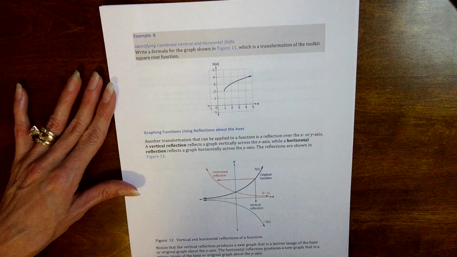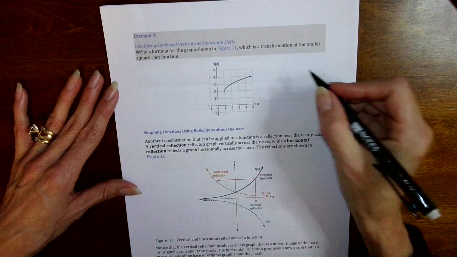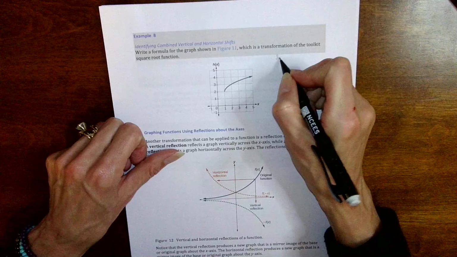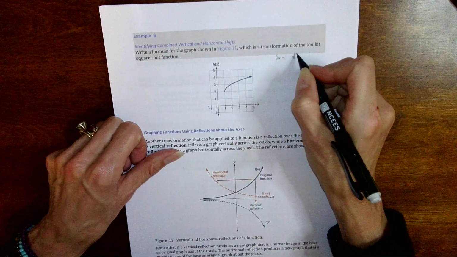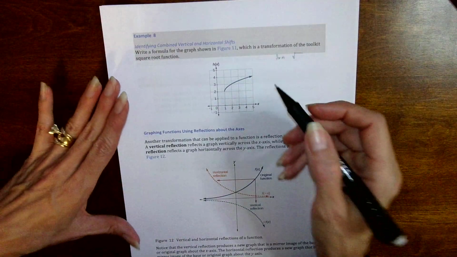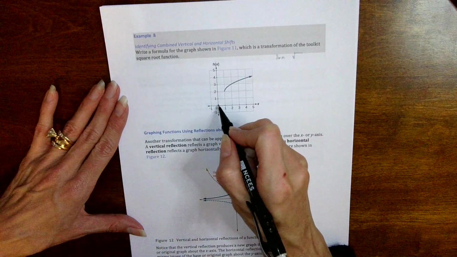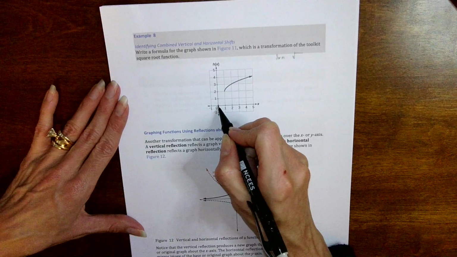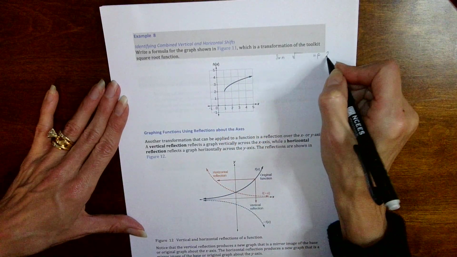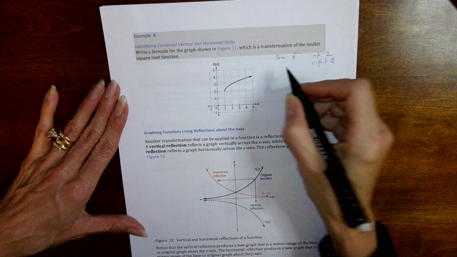Now they've given you a graph, and they want you to figure out what the formula is. So I know this is some form of the square root function, because it looks kind of like a curved arm, but typically our toolkit function starts at 0, 0, so I know it's up 2, and it's to the right 1.